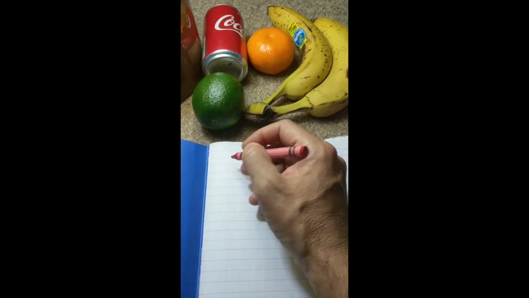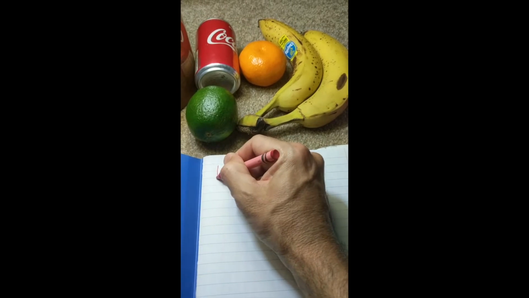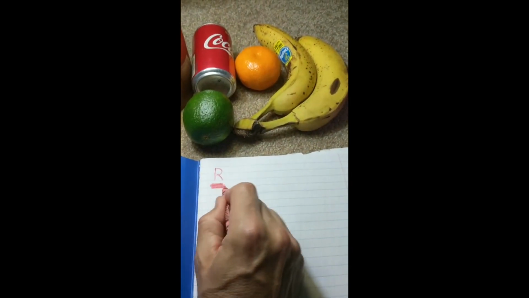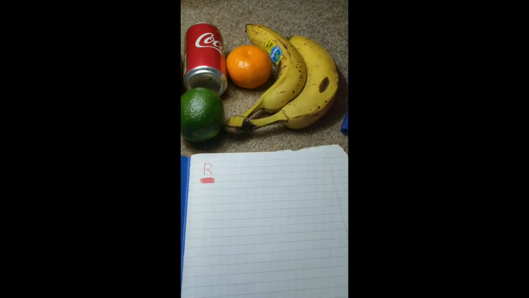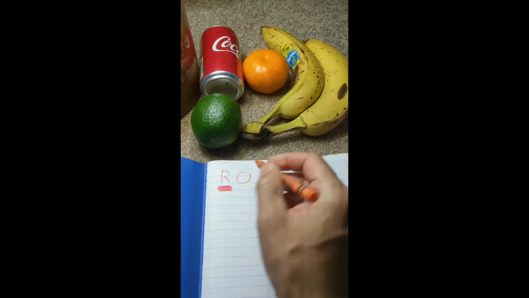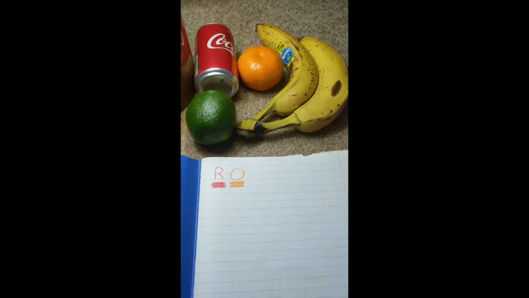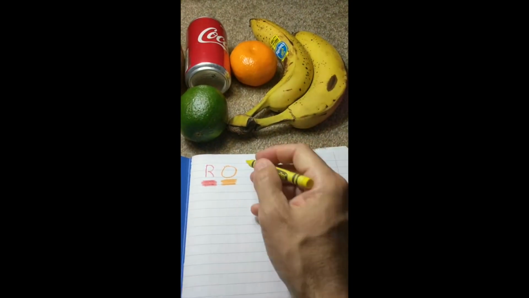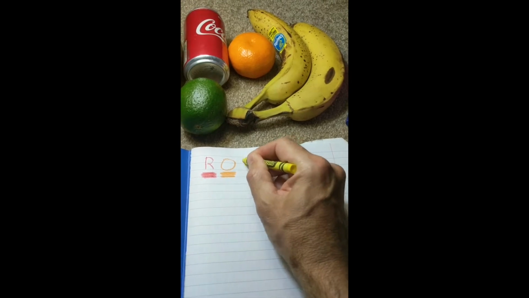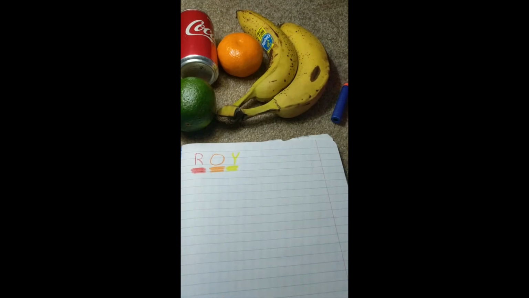Here's a way you can remember the different colors that come out of a rainbow. Red, like that kind of a reddish color. Yep. Orange. Yellow. Now, does that spell somebody's name? To me it looks like Roy.